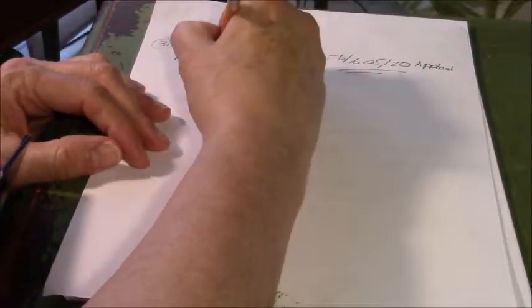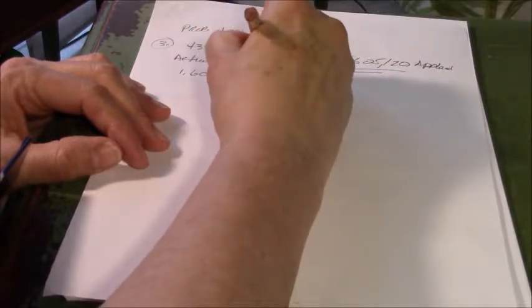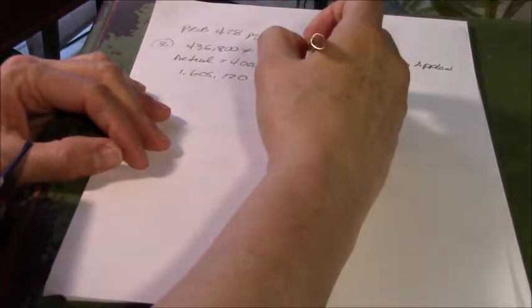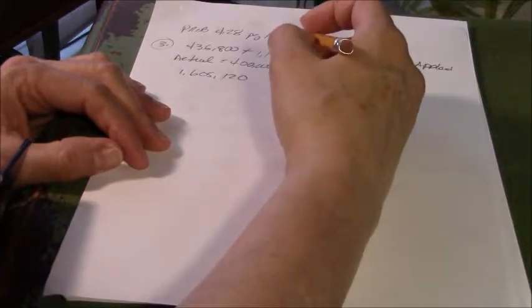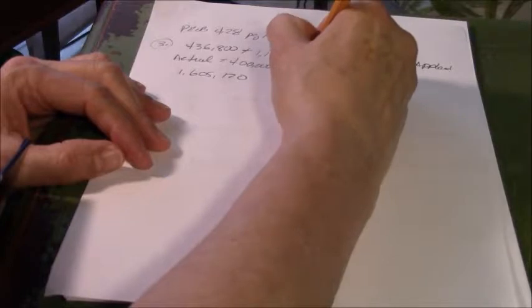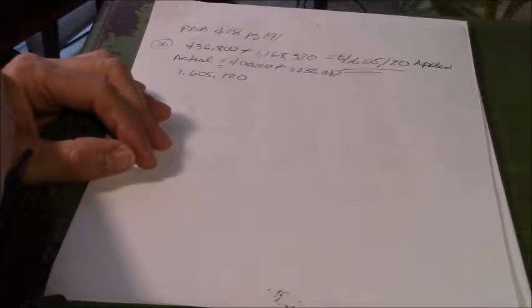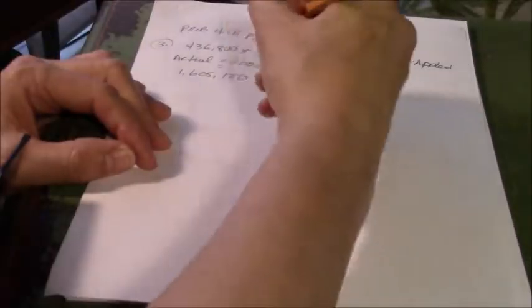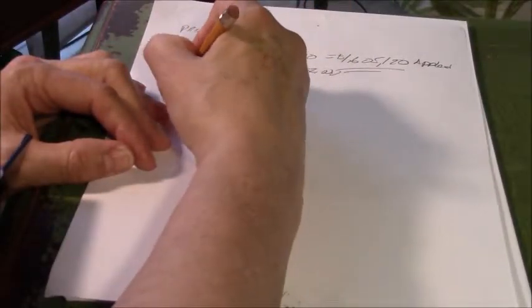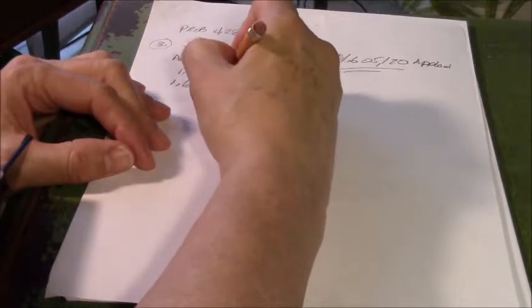So the actual is equal to 400 plus 1,232,000 equals 1,632,000.